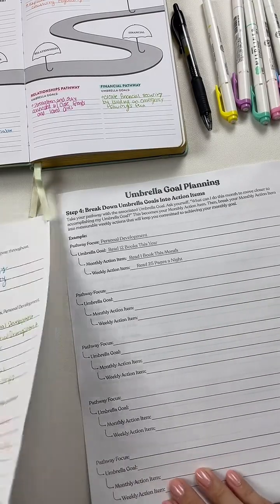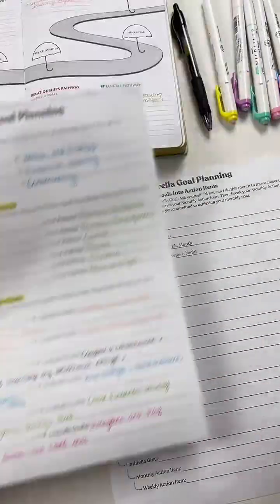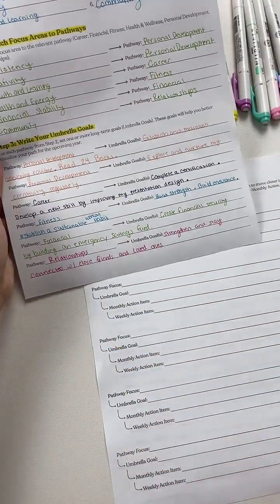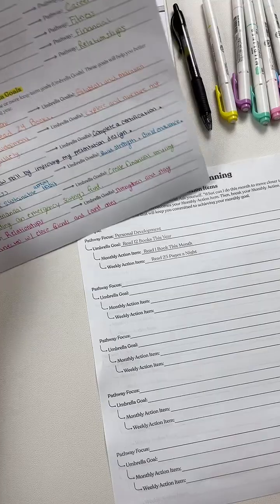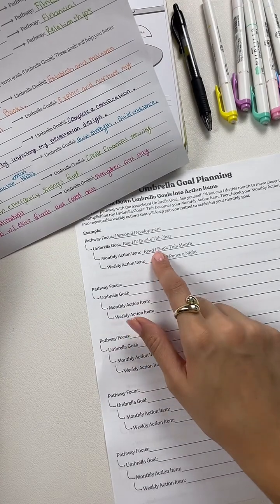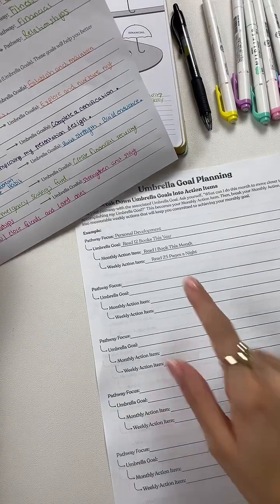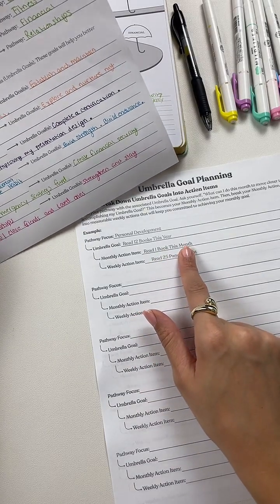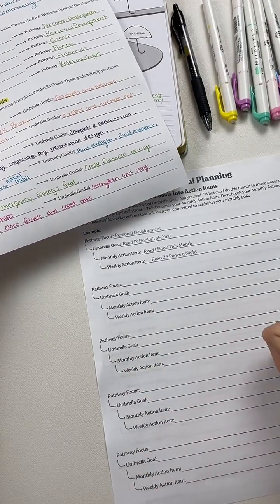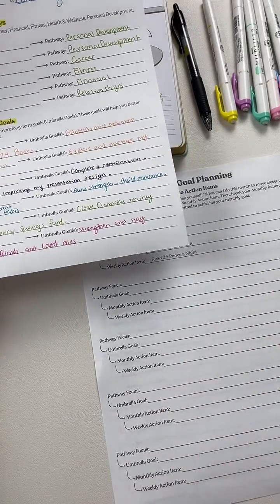So what we are going to do is take the pathways, and you can use the worksheet, you can use the planner you just filled out. I'm going to just hold this right here so you guys can see it. And you are going to ask yourself, what can I do this month to move closer to accomplishing my umbrella goal? That becomes your monthly action item. And then you break it down even further into measurable weekly action items. These are what keep you committed to reaching that monthly action item. But I want to walk you through what that means.